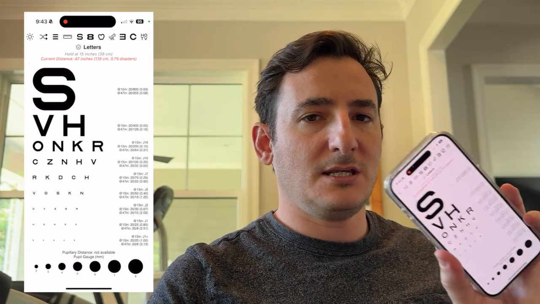So on the top left, you'll see there's a button that looks like a little light bulb or sun. This is to adjust your screen brightness to maximize it. So if you're measuring a patient's visual acuity and you want to increase the brightness of the screen, you can quickly tap that button. So I'll tap that button here, and you can see it just makes the screen brighter. And then if you tap it again, it reverts back to its previous screen brightness. You'll see that button throughout the app.